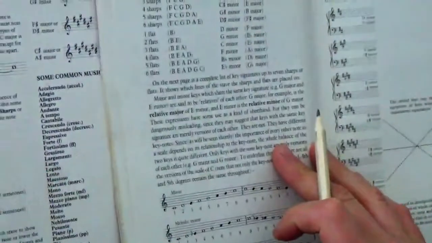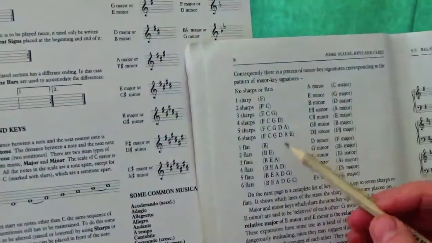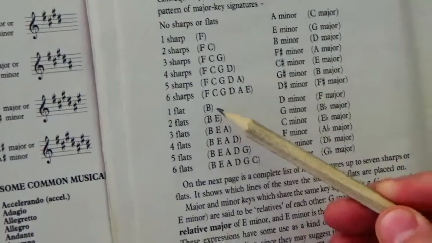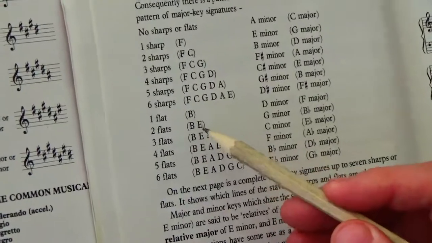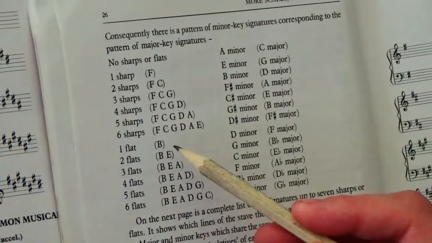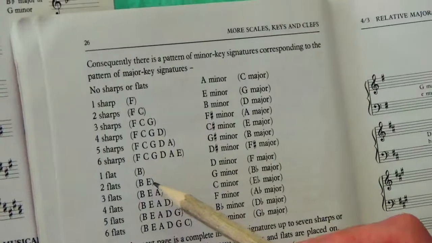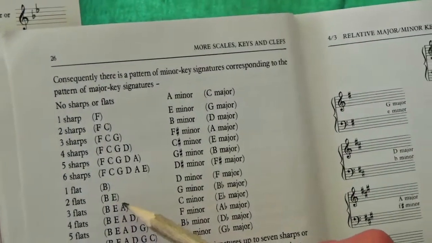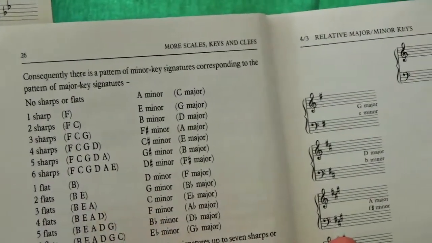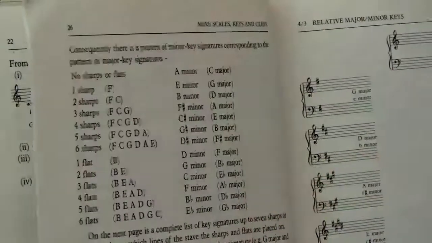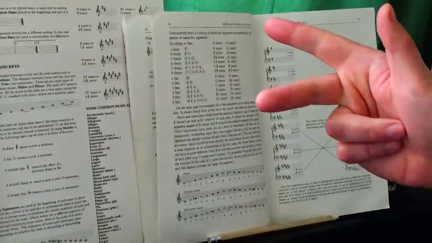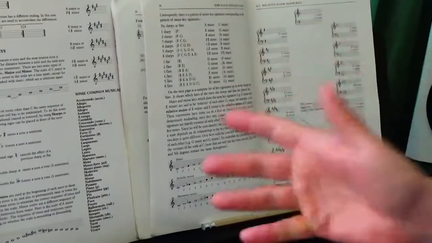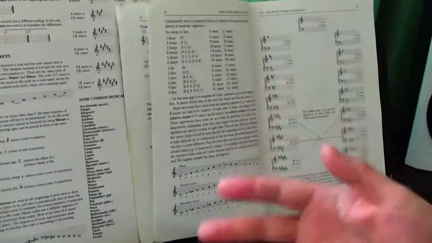In the music theory book, on page 26, you can read: 1 flat, the key signature is F major, and the flat is B flat, and we discovered why last week and also the previous week. Then with 2 we have B flat and E flat, and let's check if they are a fifth apart. B, now we have to go down, yeah? We have B, A, G, F, and E, and this is definitely correct.